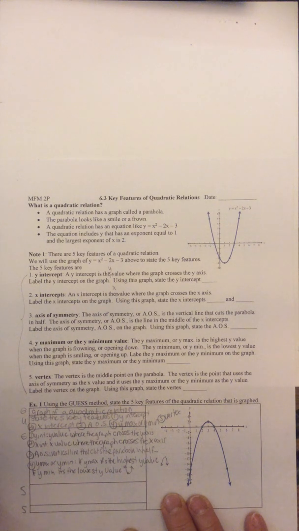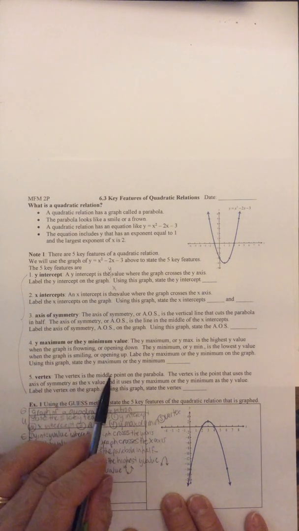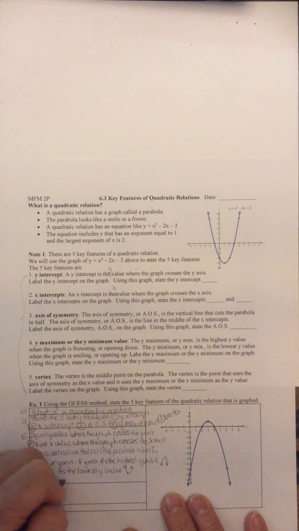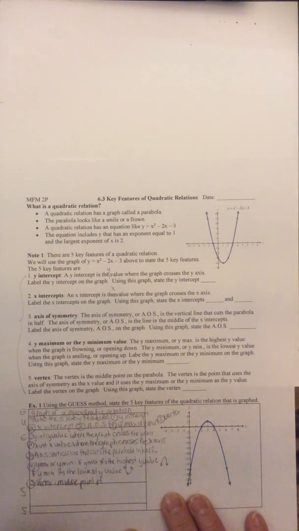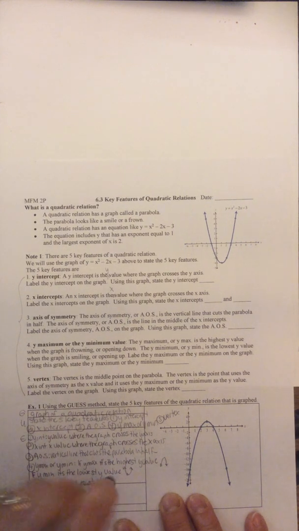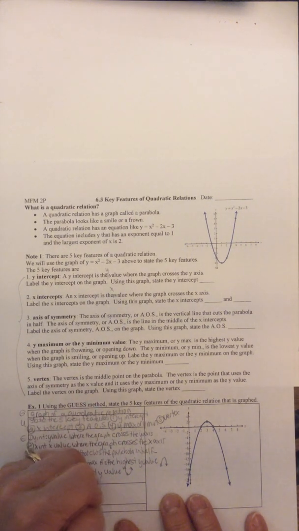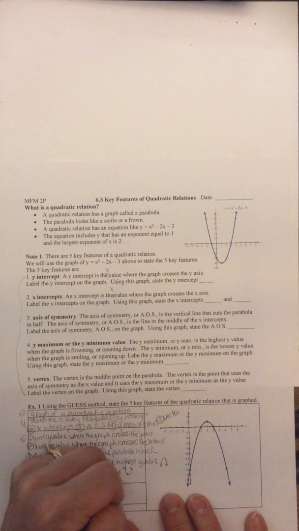Then the fifth one is the vertex. Vertex is the middle point on the parabola.